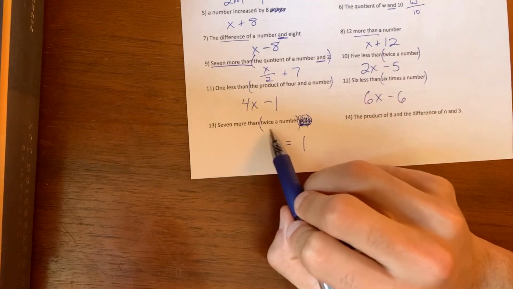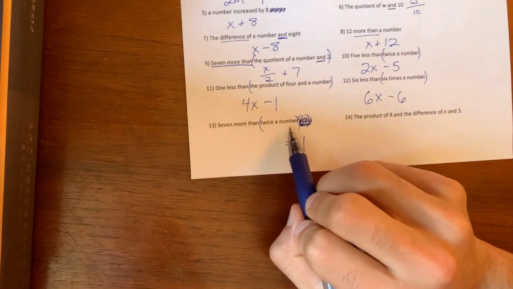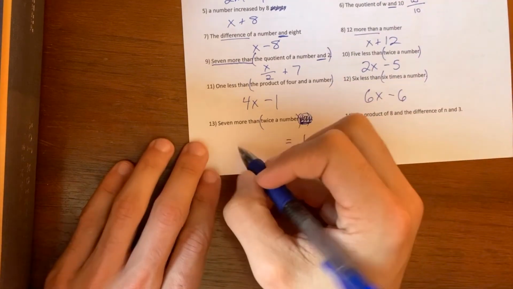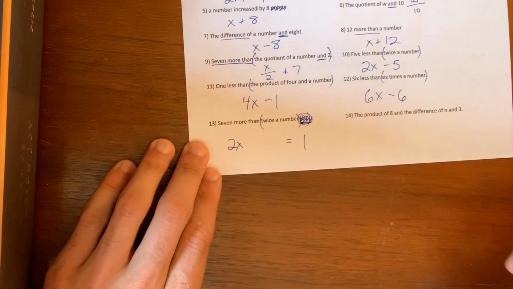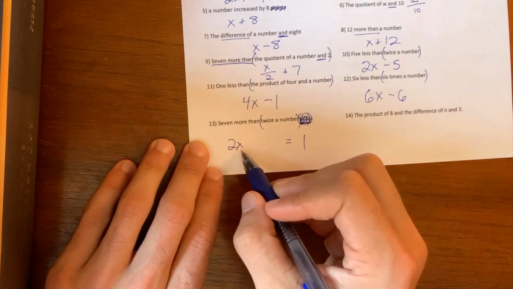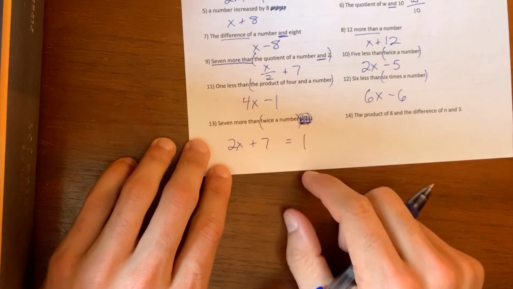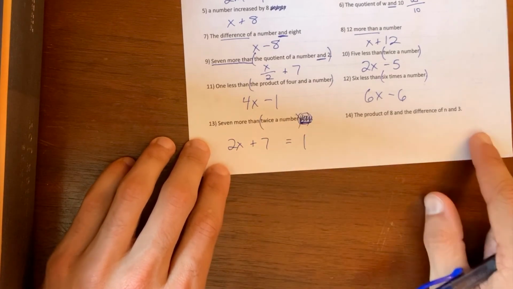The left side of this equation is going to be similar to the ones above. So twice a number. Twice means double or 2 times that unknown number, so 2x. But I want 7 more than that, right? So 7 more than 2x would be 2x plus 7. And then "is 1" would be equals 1.